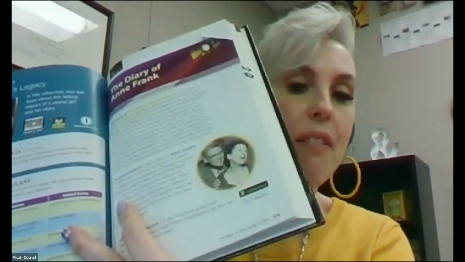So our first step is going to be to turn in your textbook to the beginning of the play, The Diary of Anne Frank, and that is on page 279. And then you can set your book aside because we are going to be going to the website easybib.com, and it looks like this.